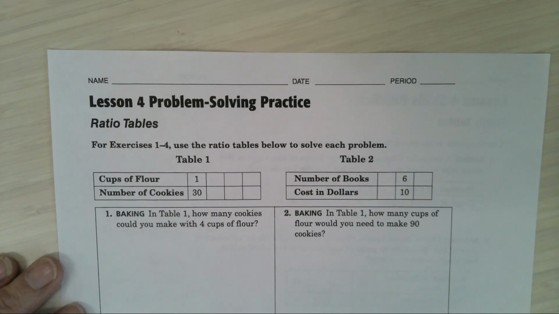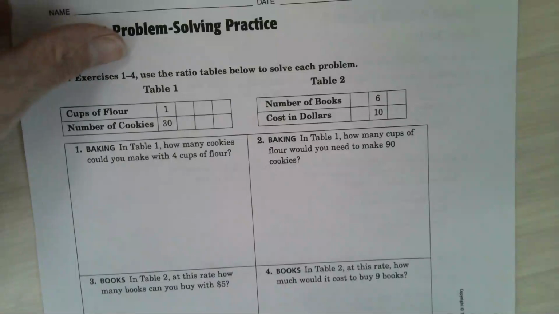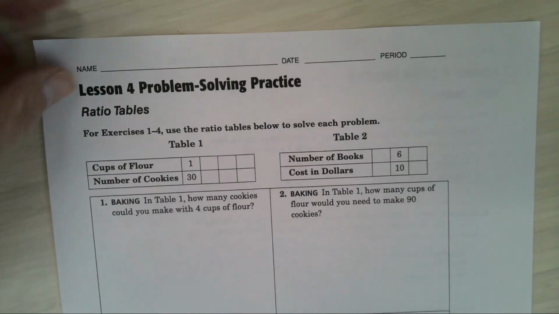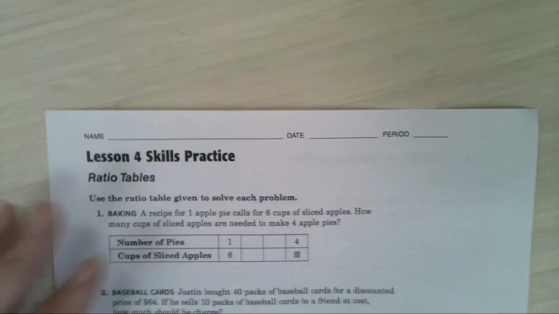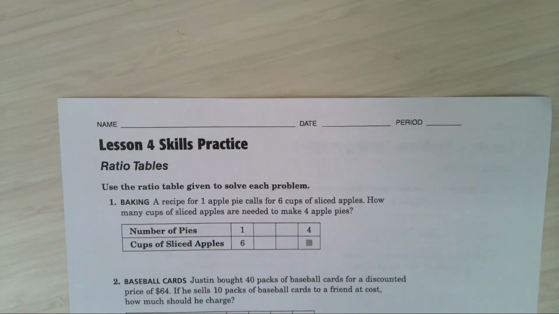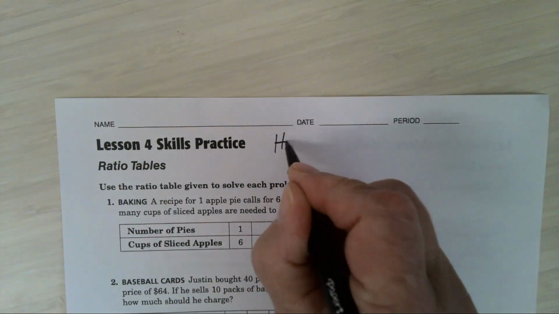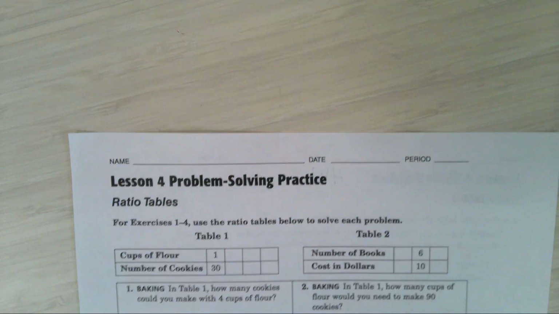Now, make sure you have this side. It's the side with 6 boxes. We're going to quickly and accurately do these problems. And then your homework tonight will be to do the back side. So this is your homework on the back side. So let's quickly go over how to do the front side.